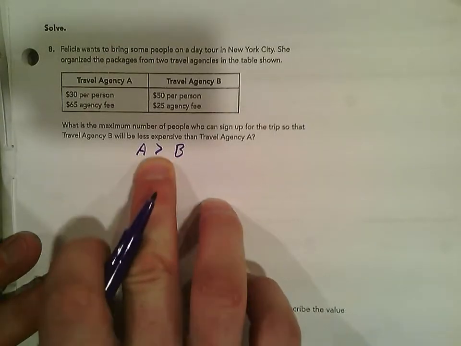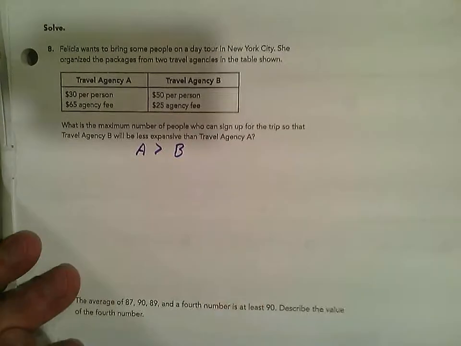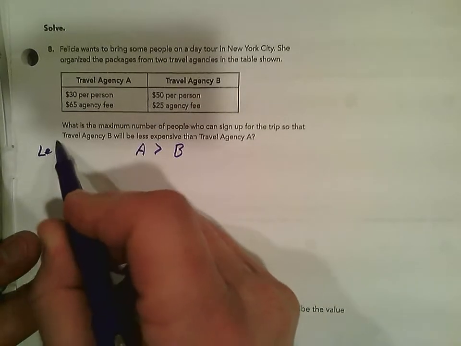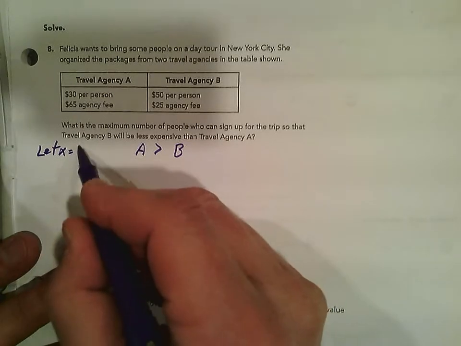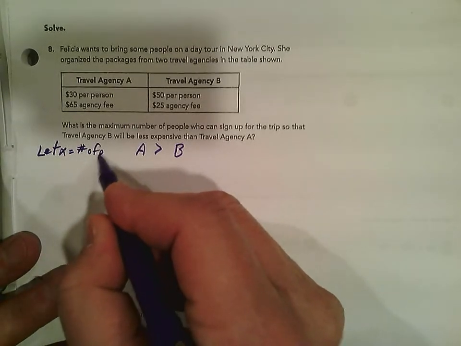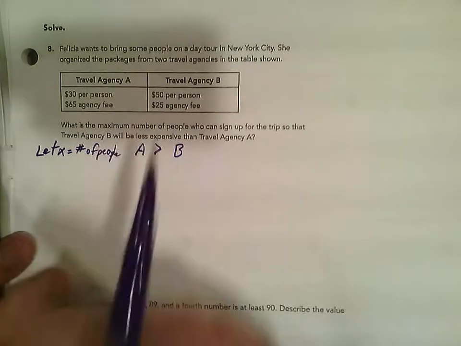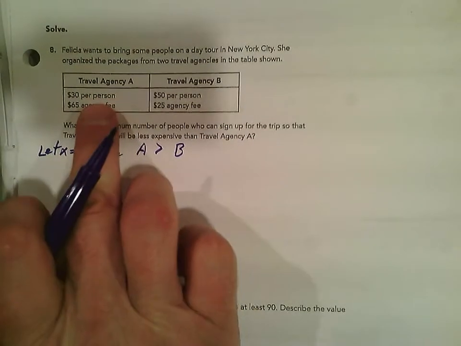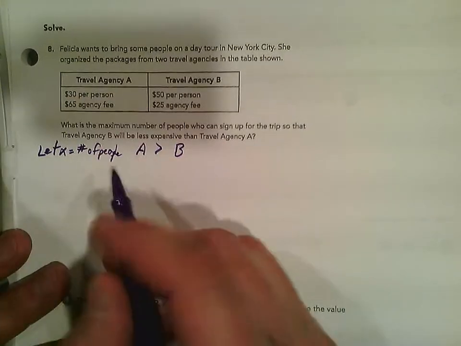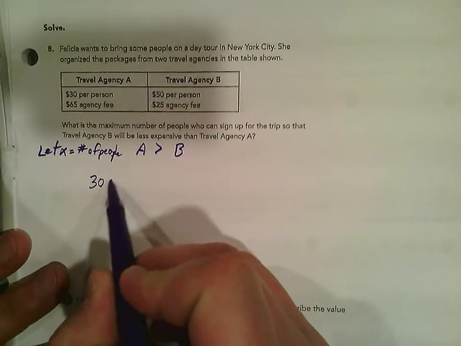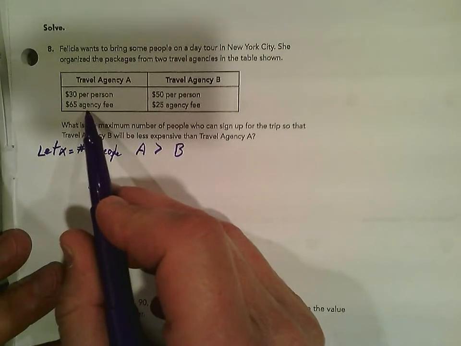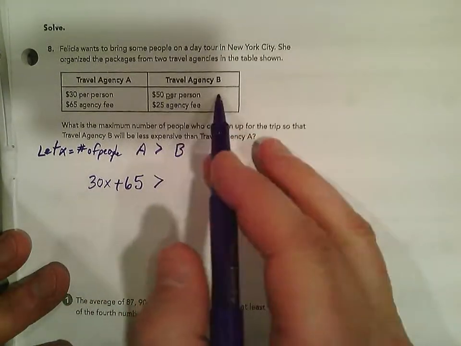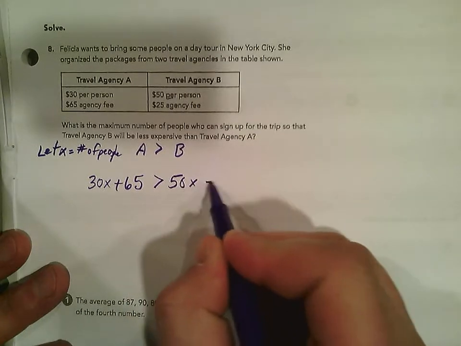A has got to be greater than B, or B is less than A. So we're going to say let x equal the number of people. Don't forget that part, setting up the inequality. Now I go back here, so $30 per person, so 30x, plus the agency fee at $65. And this is 50x, $50 per person plus $25.